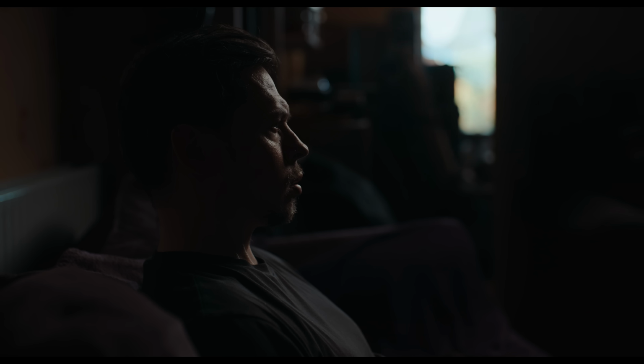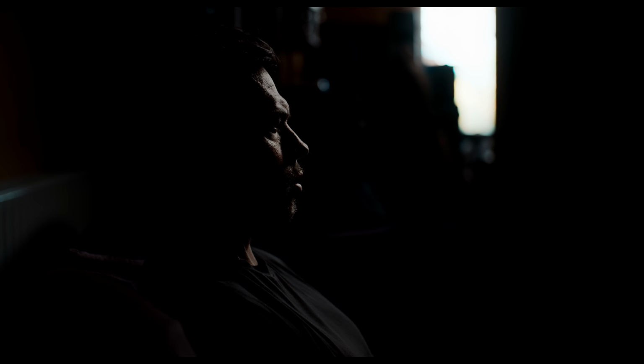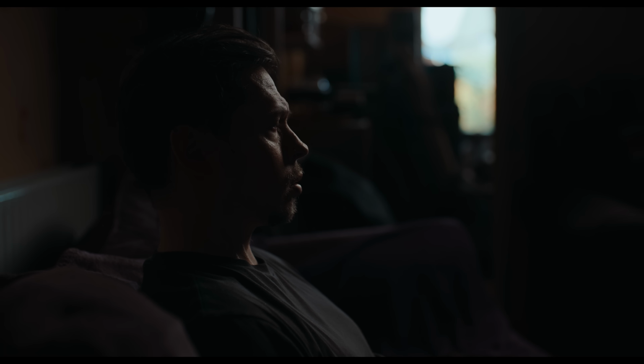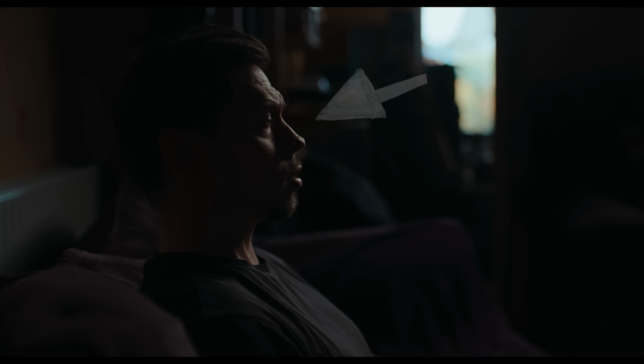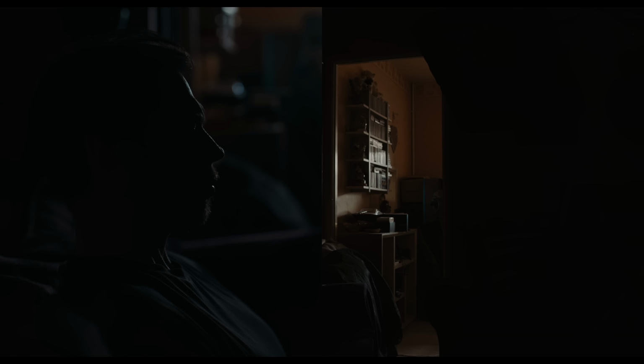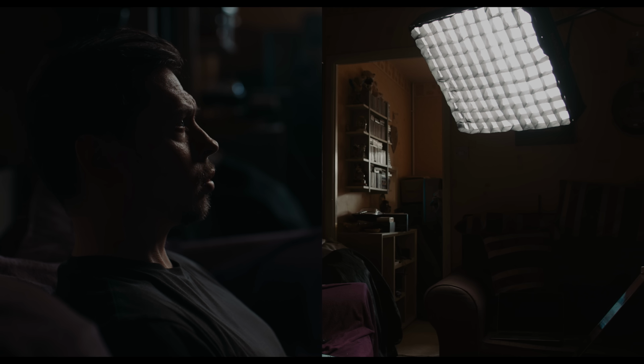Even though we have some lighter elements in the shot, the majority of the frame is dark, so we would generally class this as a low-key image. It definitely gets across a darker mood and situation, with our character sat in a dark room, with a very small amount of daylight coming from the background. Curtains closed, 1 gridded softbox, low-key, easy.